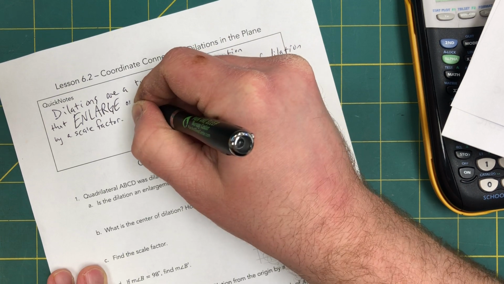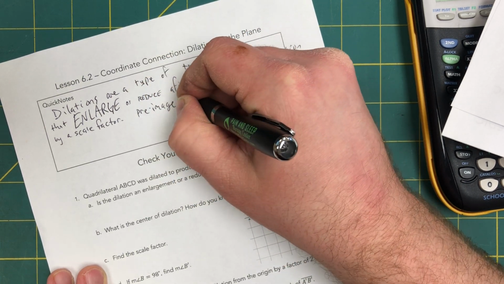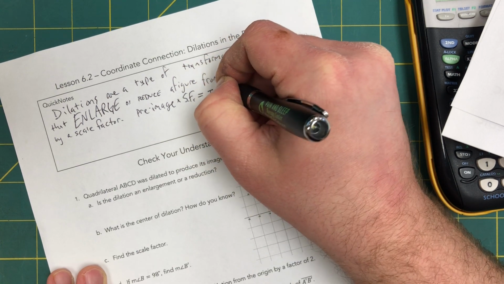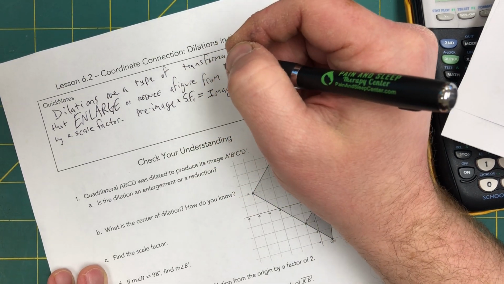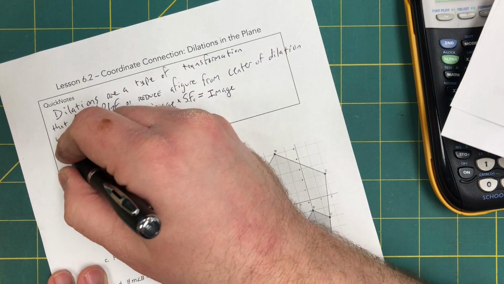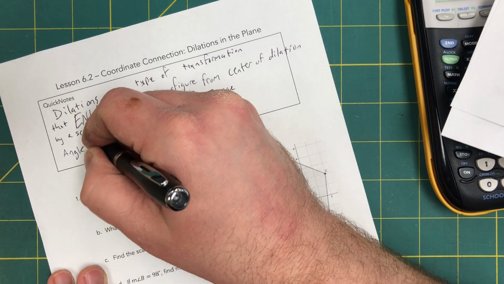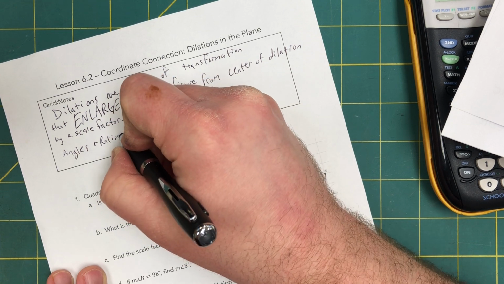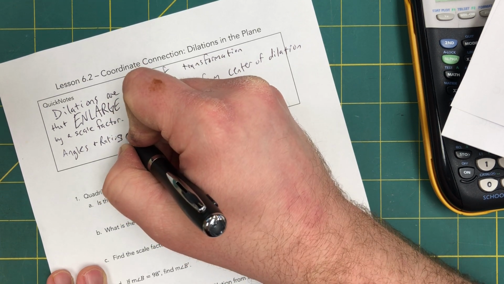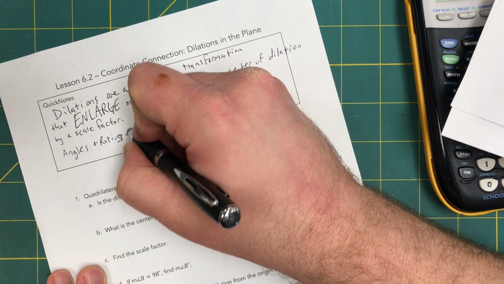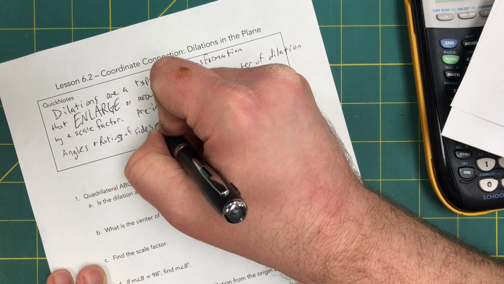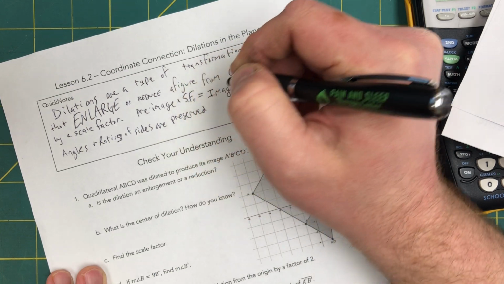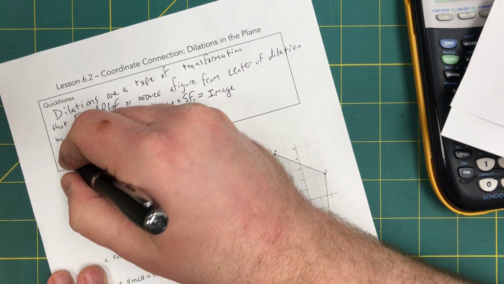Pre-image times scale factor is equal to image every time. Angles and ratios, I wrote rations. Ratios of sides are preserved. Lines stay parallel.